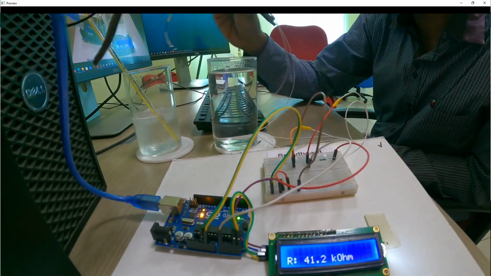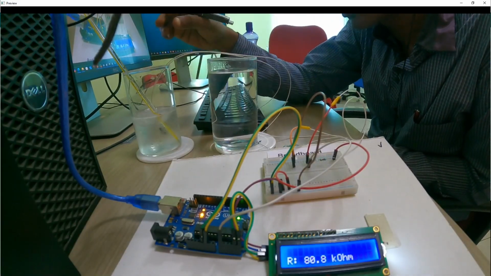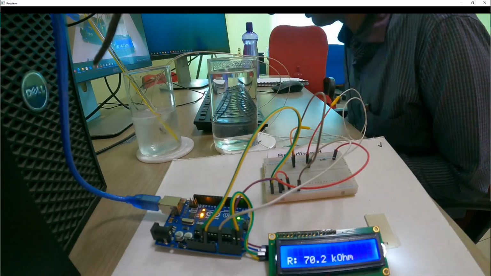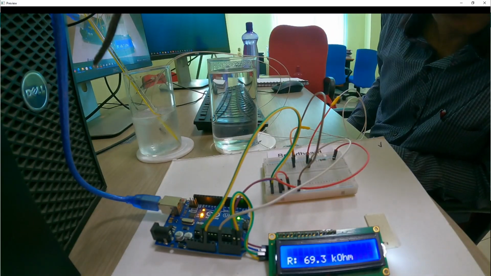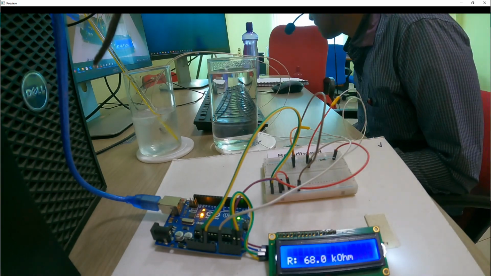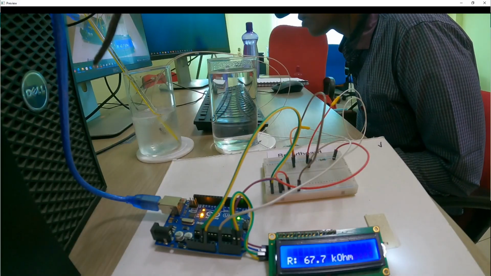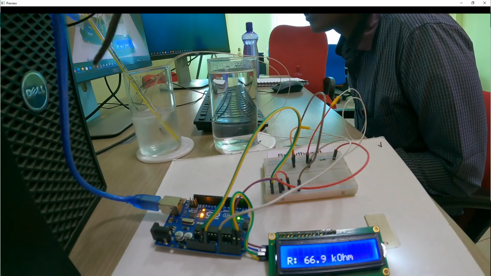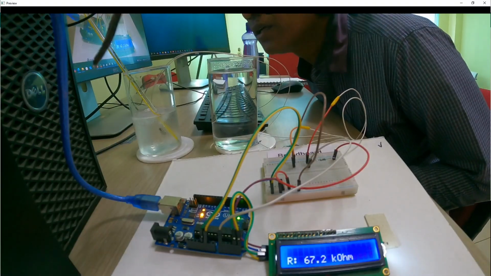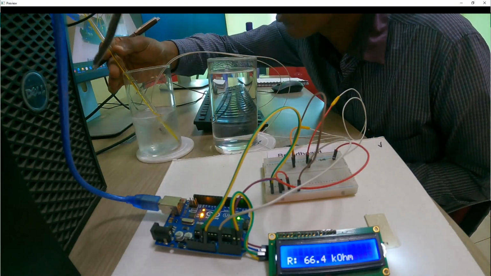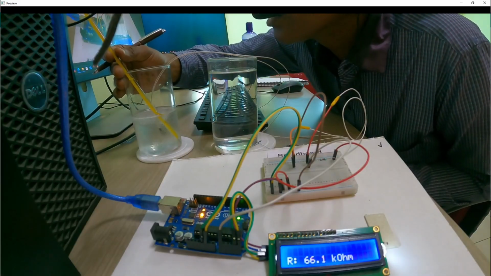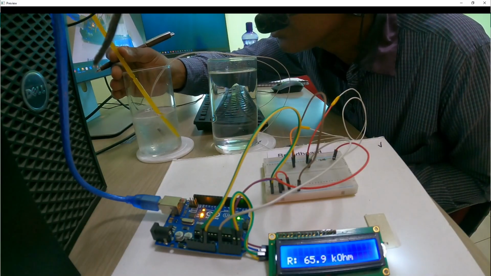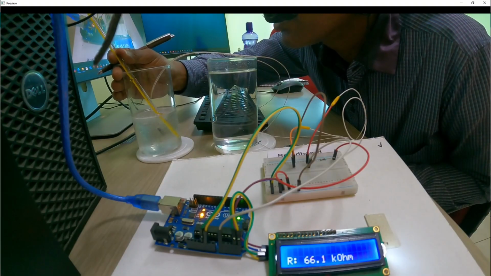As I move it to the ice water, you can see that the resistance is quite high now. It is close to 60, it's still settling down, so let it equilibrate. The alcohol thermometer will also take some time to equilibrate, but currently I can see the alcohol thermometer reading is around 8 degrees Celsius.